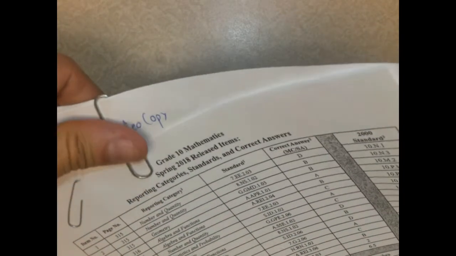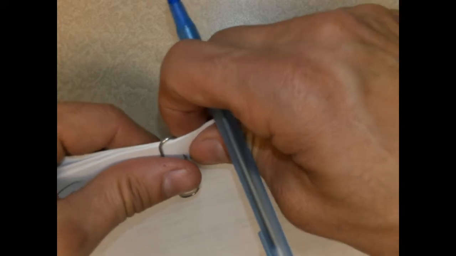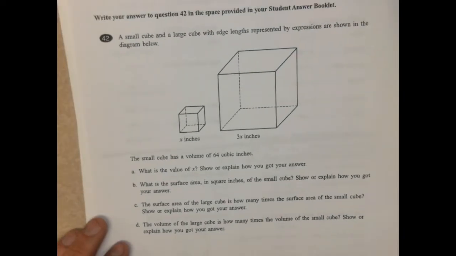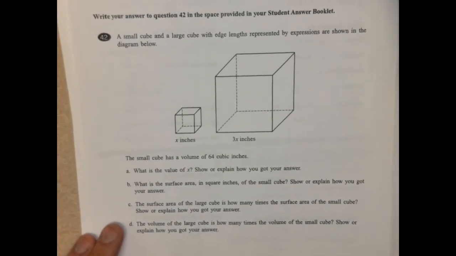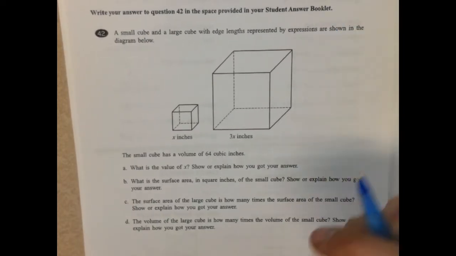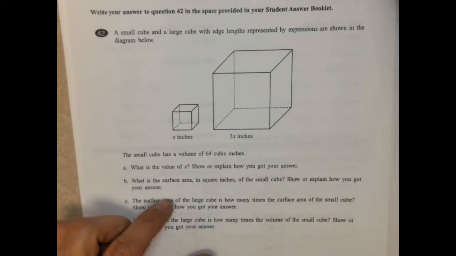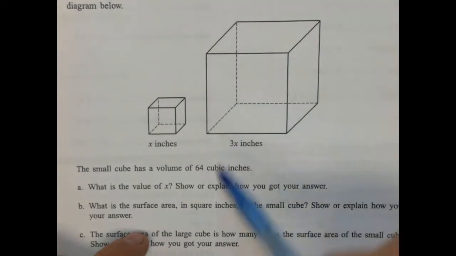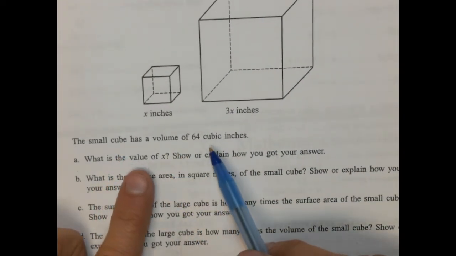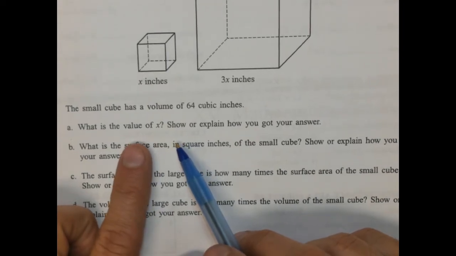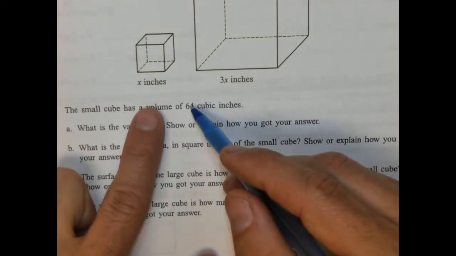Okay. So let me check the answer key. The last one, which I think is right here. Yep, here it is. Okay. Last problem. Here we go. A small cube and a large cube with edge lengths represented by expressions are shown in the diagram below. All right, so we have x inches and 3x inches. The small cube has a volume of 64 cubic inches. What is the value of x? Okay, so this is a volume of 64.